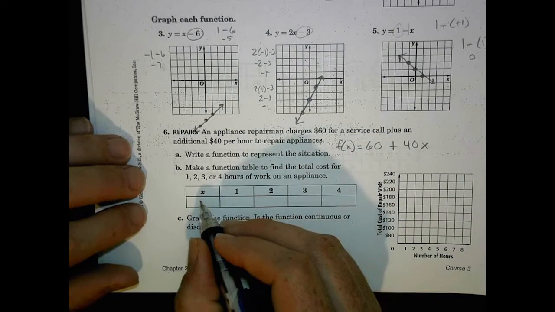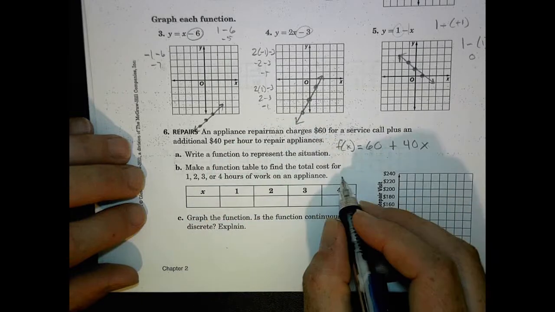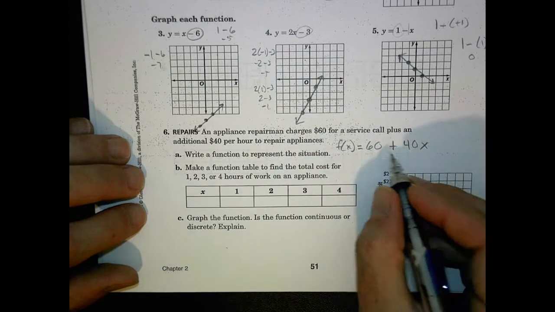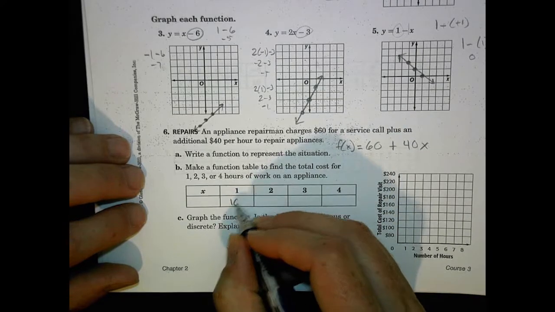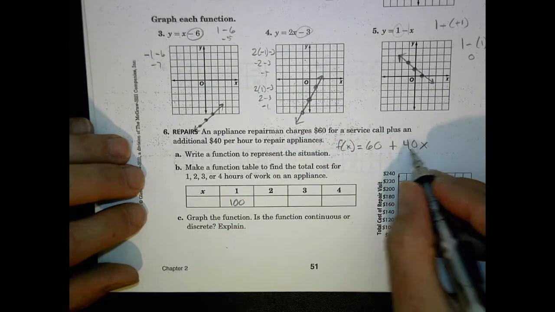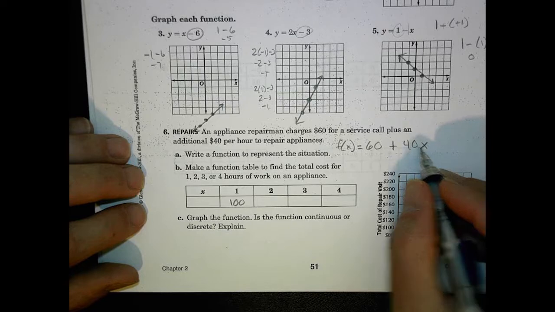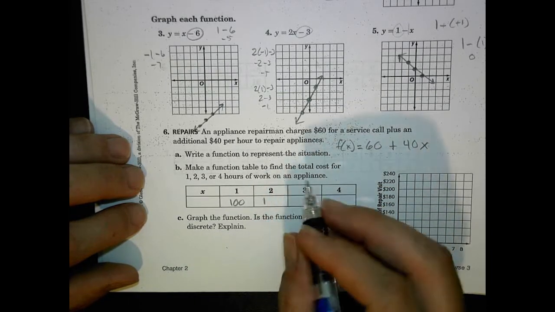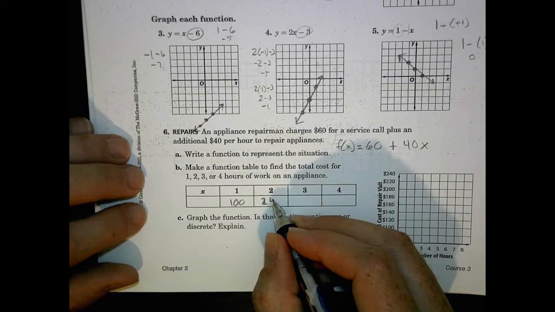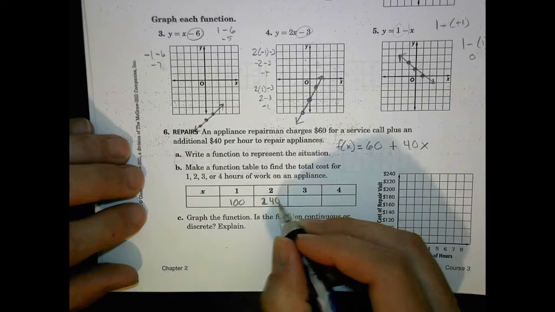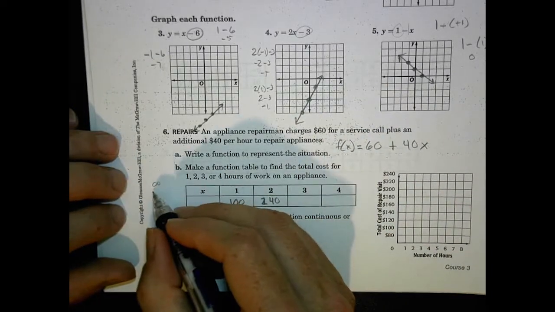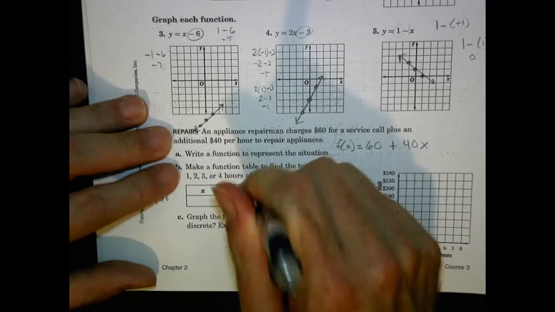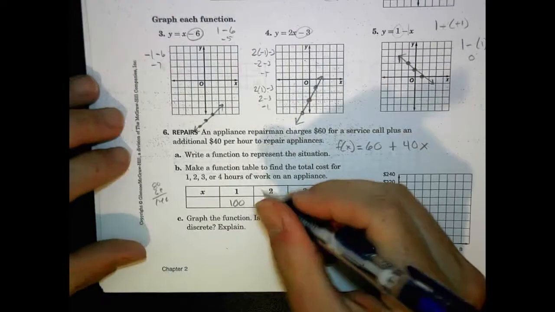Okay, so make a function table to find total costs. For 1, we plug 1 in there, you end up with $100. For 2, you do 40 times 2, which becomes 80, plus 60, which is 140.